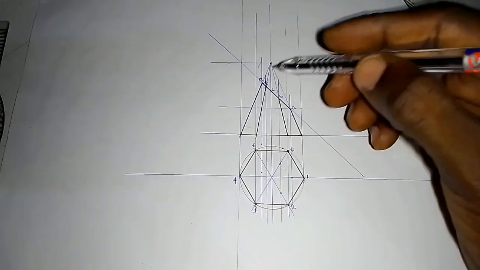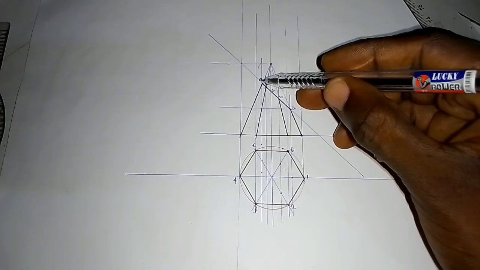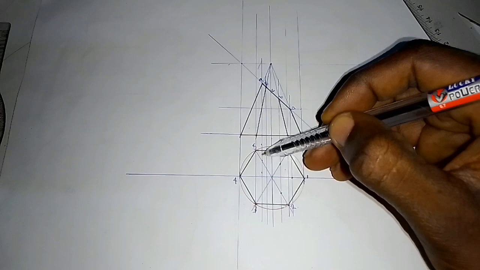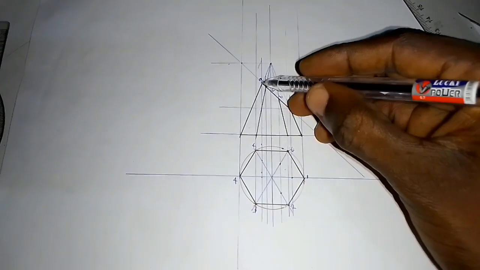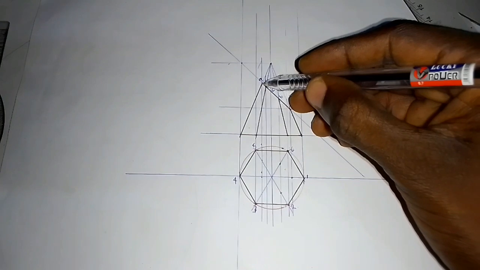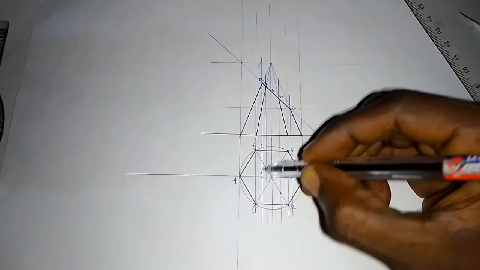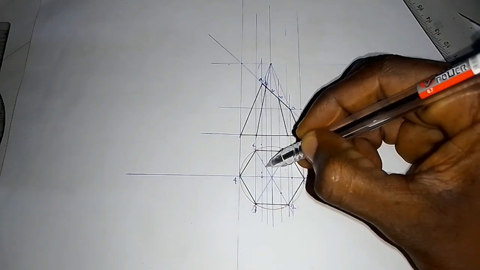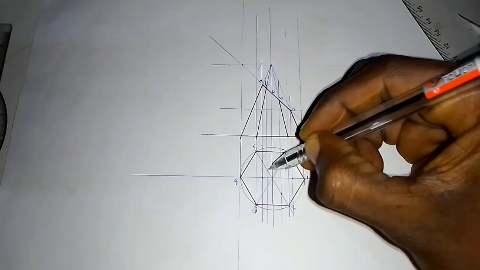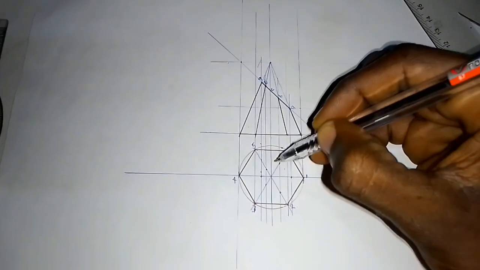Then come to this other side as well, leave C, just come to this other side, go down. So this is my A, not this one. Just follow the line down at the point of truncation here. So this is my A, then go to B, follow it down. So this is my B, then both up and down, as you can see.